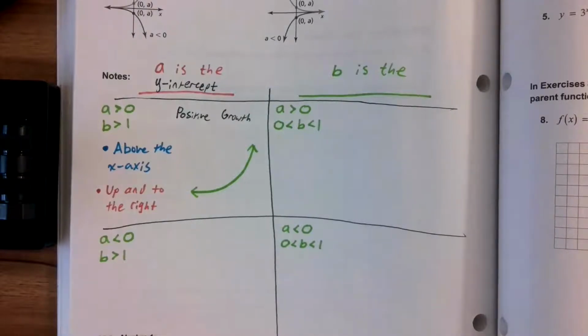Here's what I'd like you to do. In our Desmos activity, I want you to change up the values a little bit and see what you get. Again, this activity can be found in our Canvas page. I'm also going to put it in the description of this YouTube video, so you'll be able to access it.